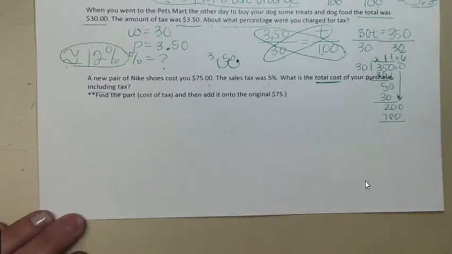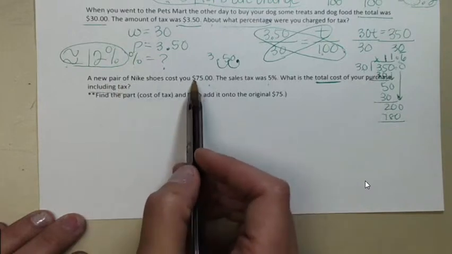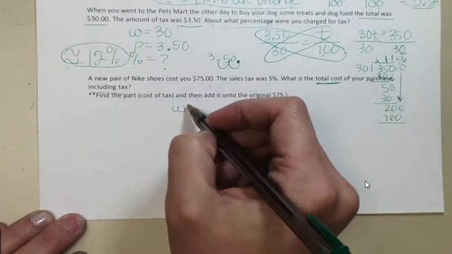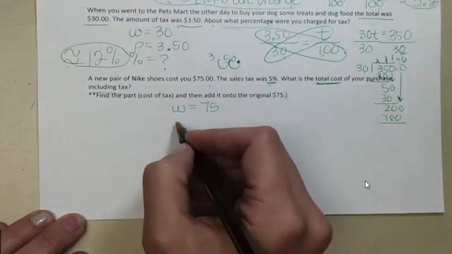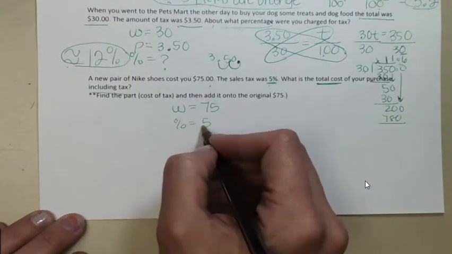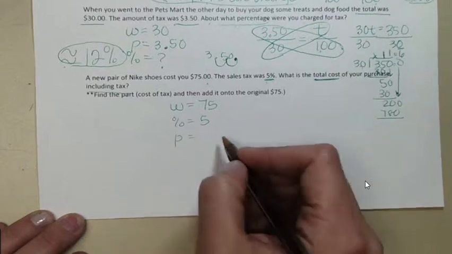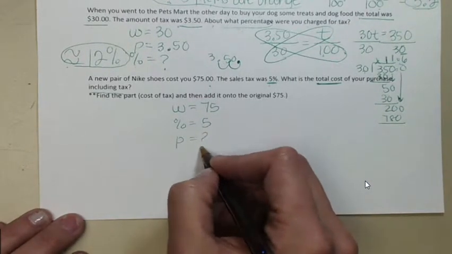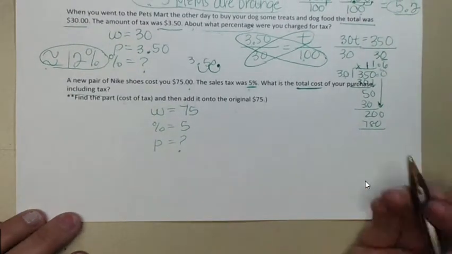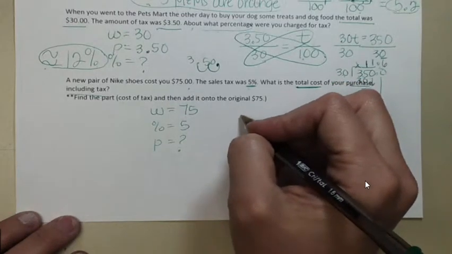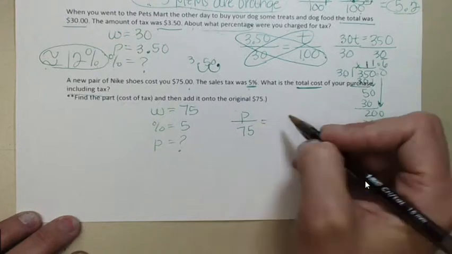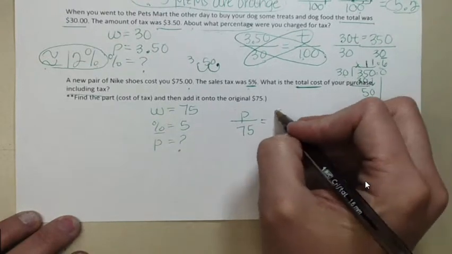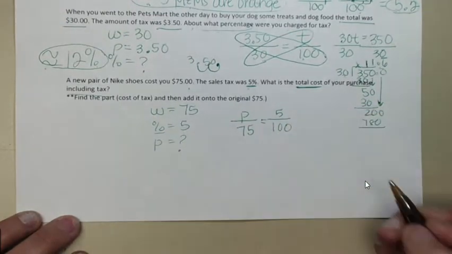Okay, so let's see what we know here. We know our total is 75, so our whole is 75. They told us the percentage was 5%, and I don't know the part. I don't know my tax. So that's what I'm solving for. So let's fill in our equation. Part over whole, so I don't know my part. I know my whole is 75. I know my percentage is 5, and that is always out of 100.